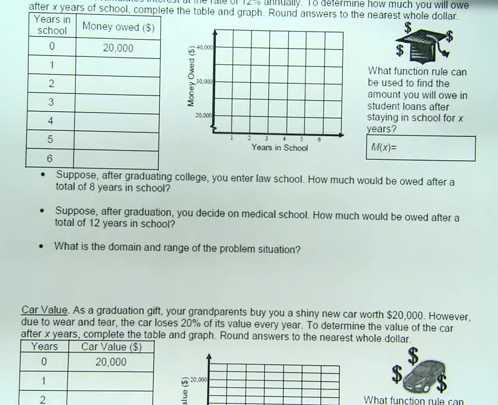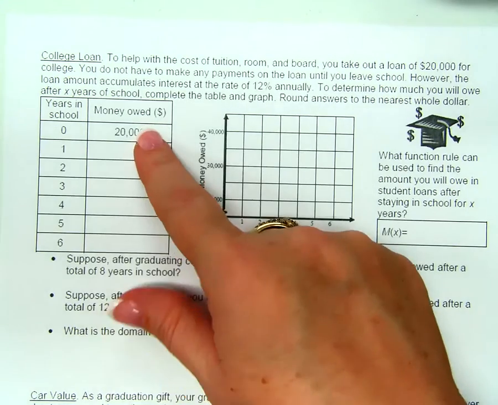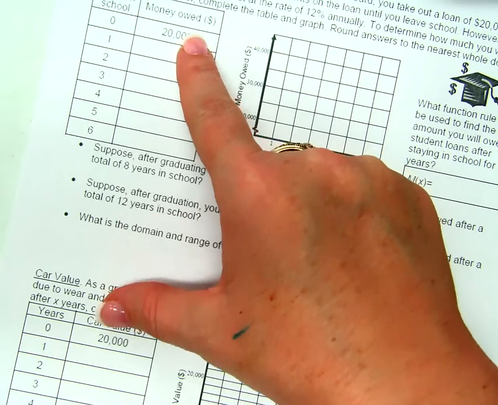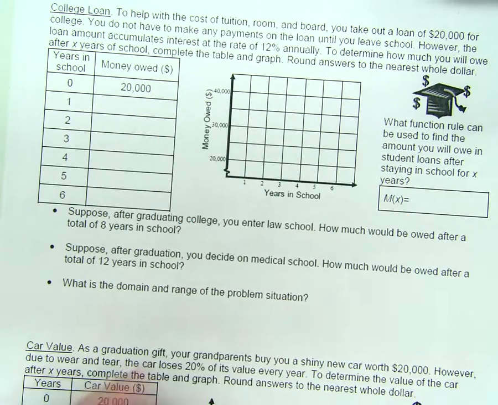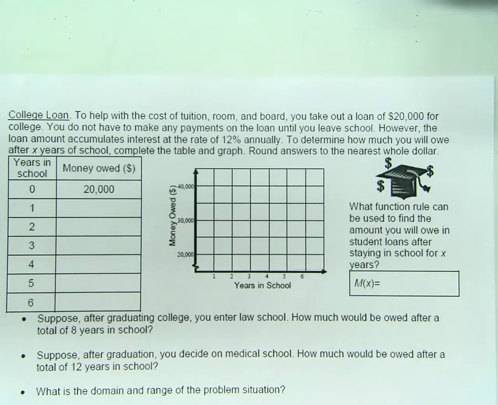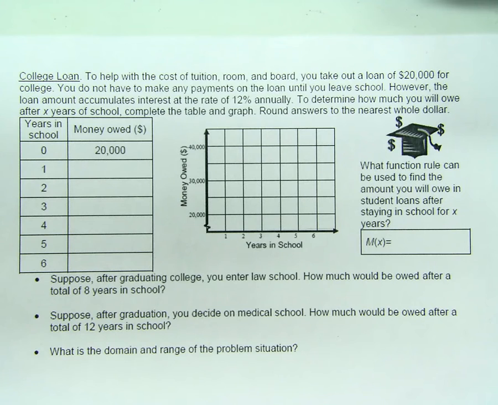Do you want to talk about college loans or car values? Okay, before I talk about college loans, do you think you'll have to talk about car loans or car value or college loans anytime in your life? Yeah, you see what I'm talking about? When I was telling you earlier that this shows up? College loans or car value? Which one did you say?